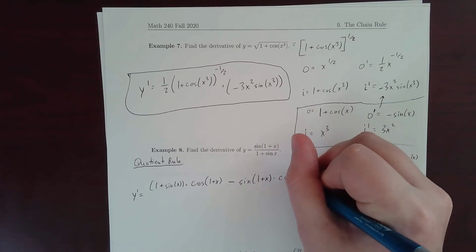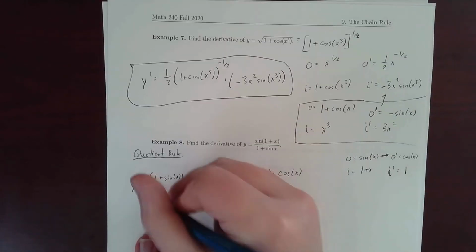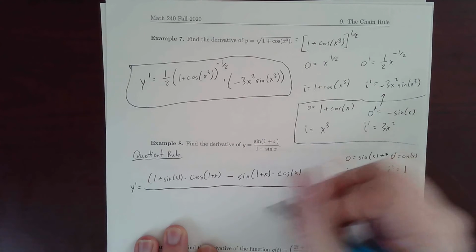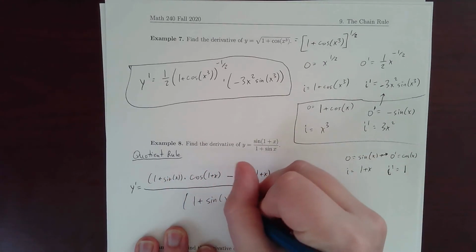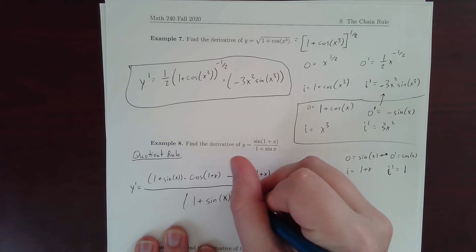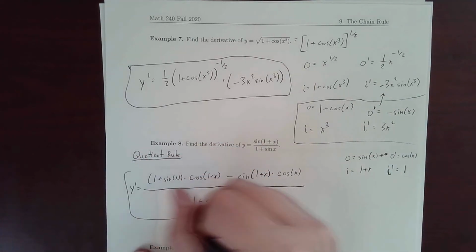So times cosine of x, all divided by 1 plus sine of x, quantity squared.